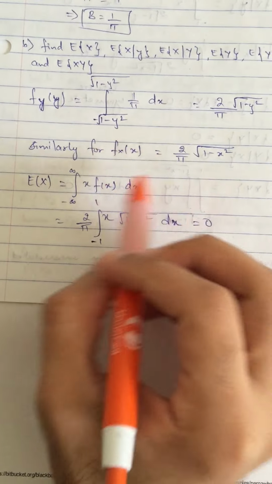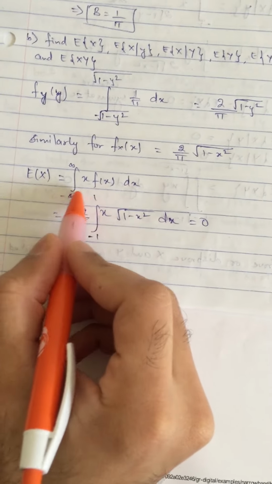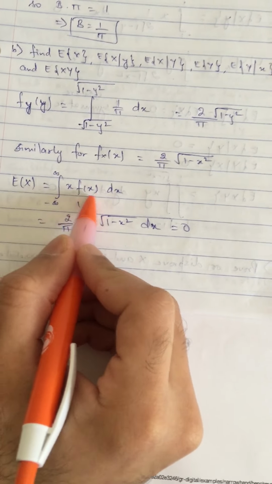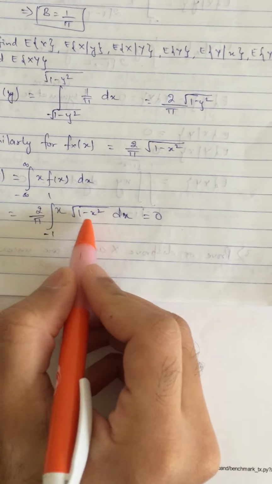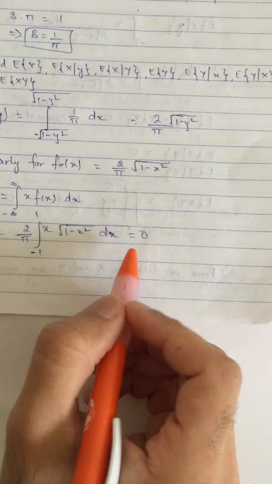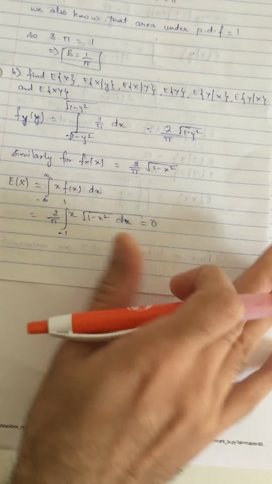Now finding the expectation of x, we know that the expectation of x equals the integral of x into f of x into dx. So this becomes 2 upon pi times the integral of x into the root of 1 minus x square dx. So this value becomes 0 when we integrate it.